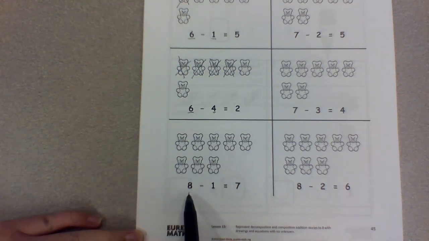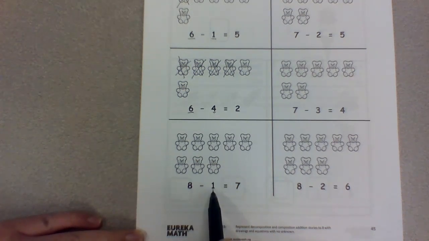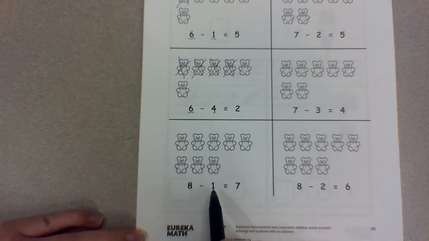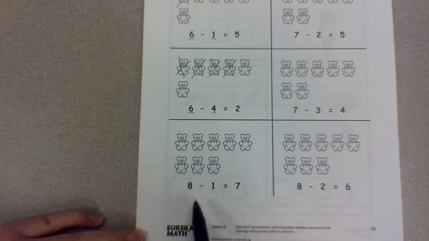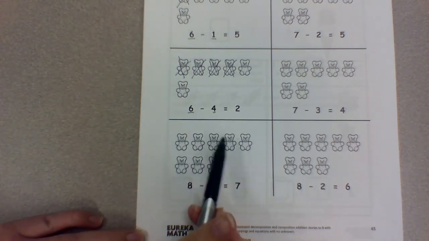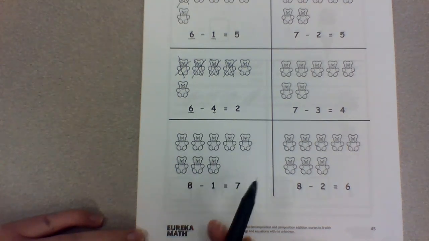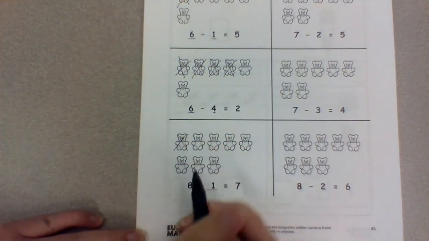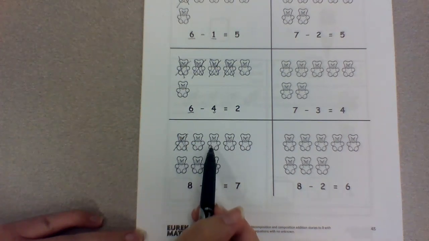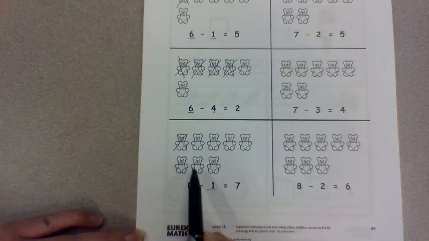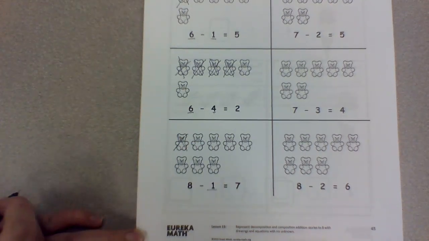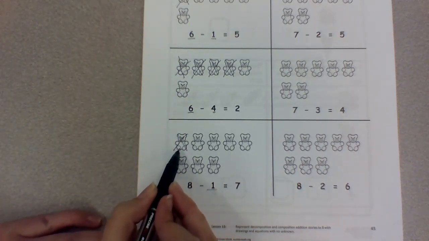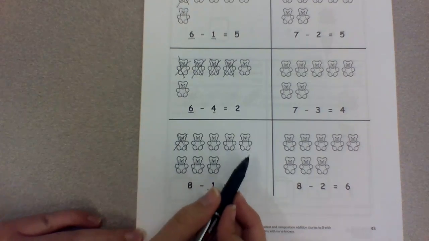Our number sentence says 8 minus 1 equals 7. 8 take away 1 equals 7. I have 8 bears at the beginning of my problem. I'm going to take away 1 bear. I now have 1, 2, 3, 4, 5, 6, 7 bears left. You should have marked out 1 bear and been left with 7.